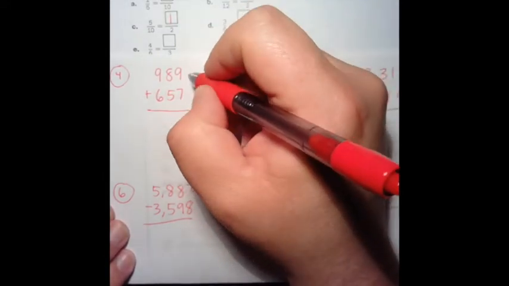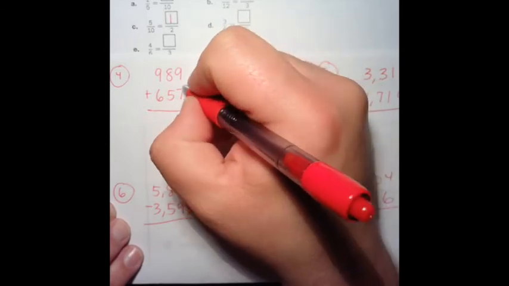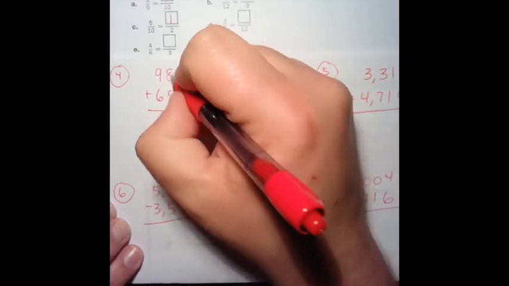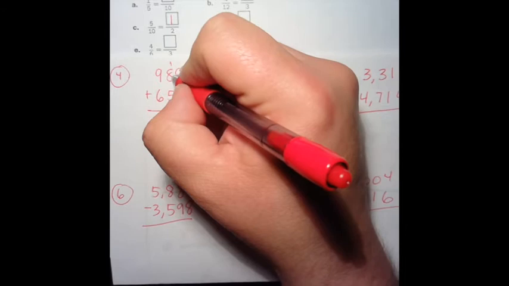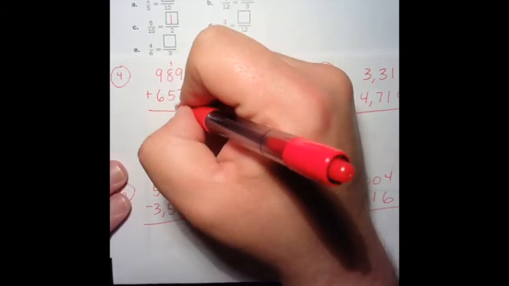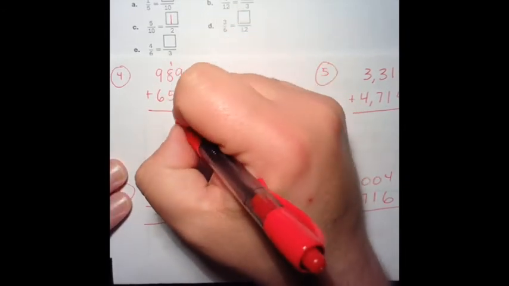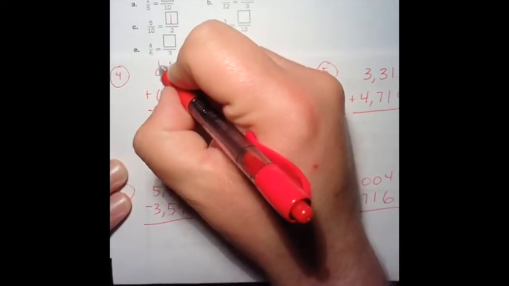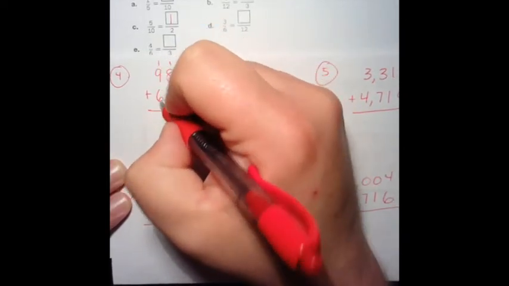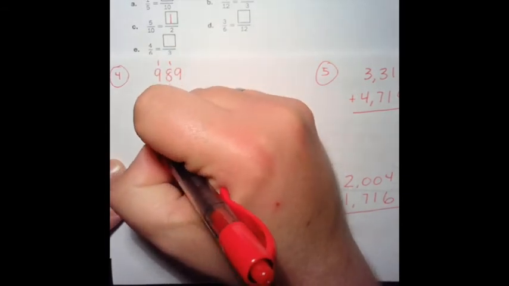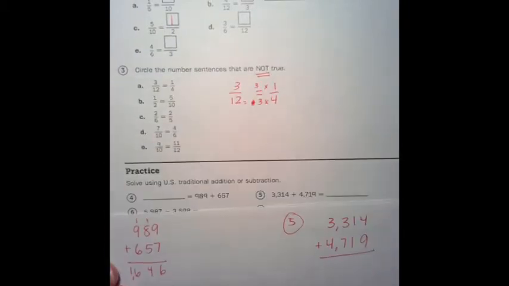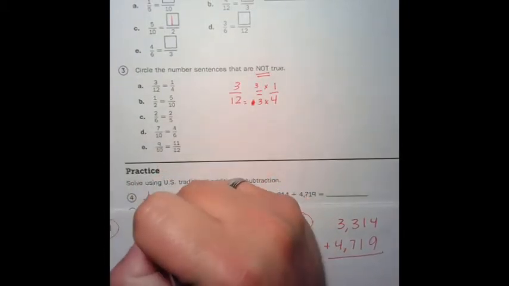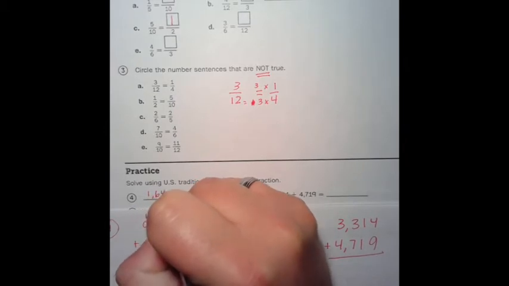All right, so 8 plus 7 is 16, so carry the 1. 8 plus 1 is 9, 9 plus 5 is 14, carry the 1. 9 plus 1, I like that, that makes 10, and plus 6 is 16, don't forget your comma. So the answer for this one is 1,646. So I'll go ahead and transfer my answer here, 1,646.